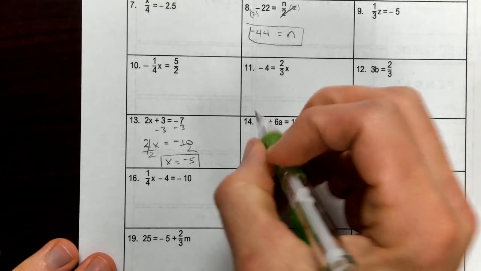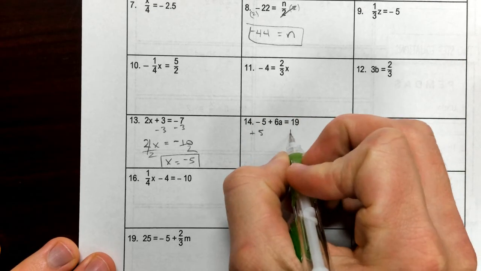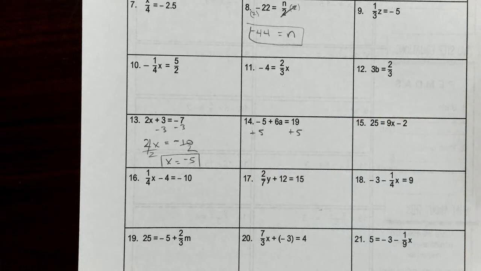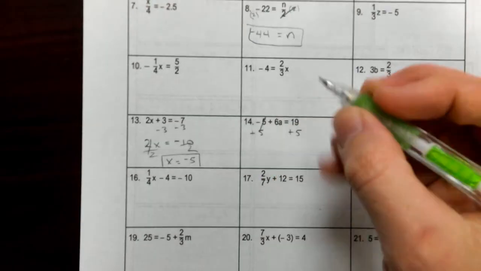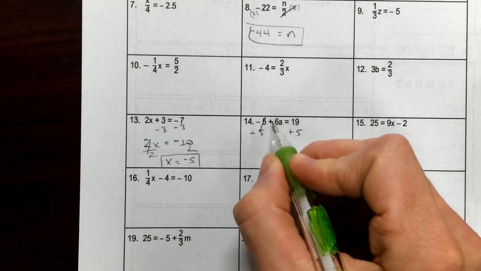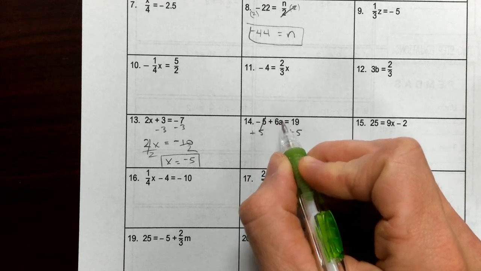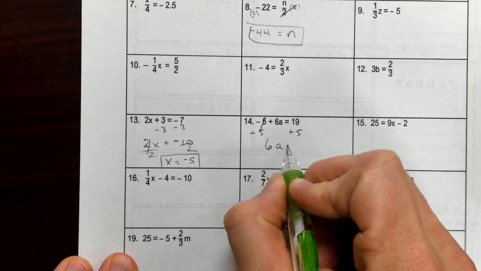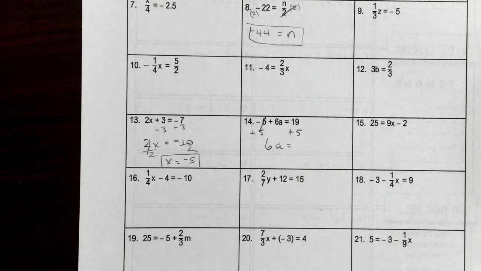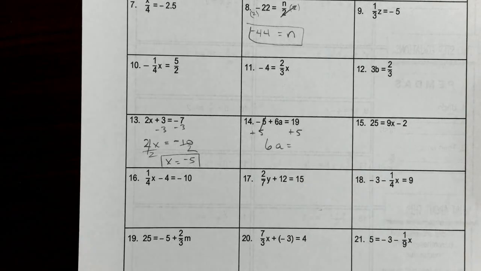Perfect. So let's add 5 to both sides because again, you got to do it to both sides of the equal sign. So a -5 and a +5, those cancel out. What do you got over here? You got a. Fantastic. So let's bring it down. What about on the right side of the equal sign? You got 19 and you get $5 more from the piggy bank. 24.